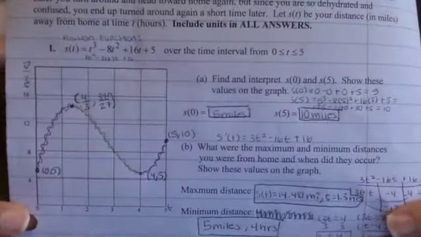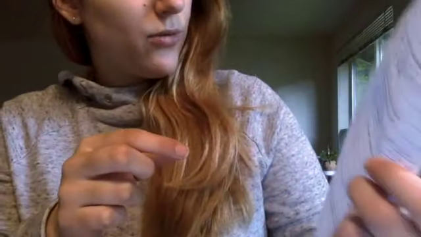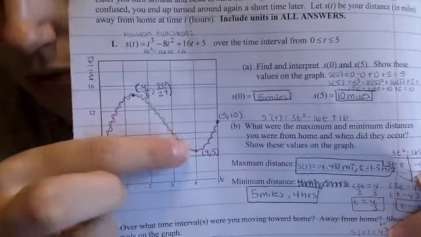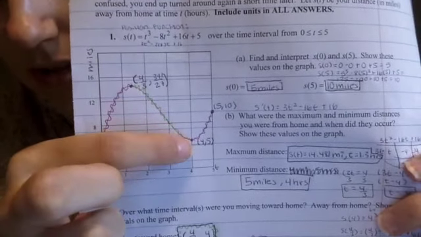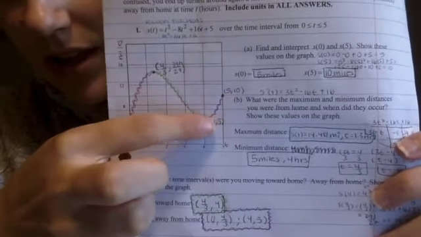It then asked me overall what time intervals were you moving toward home, away from home, and show these intervals on the graph. So what I've done here is in different colors I have noted these intervals. Moving toward home, we have the green highlight here, and then moving away from home, we have this pinkish highlight.